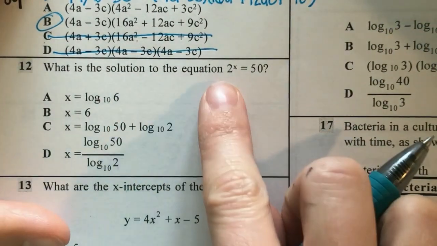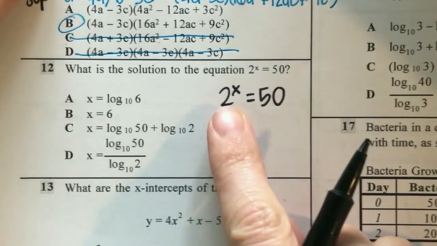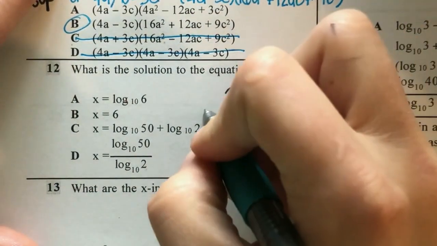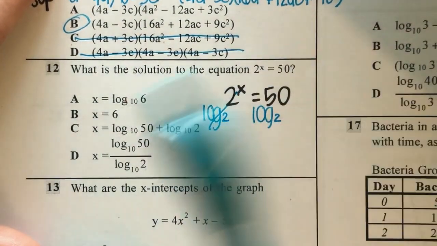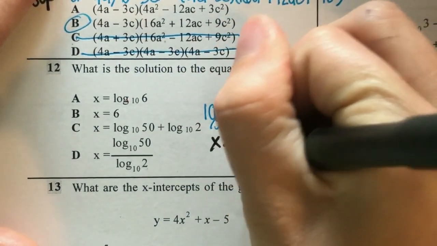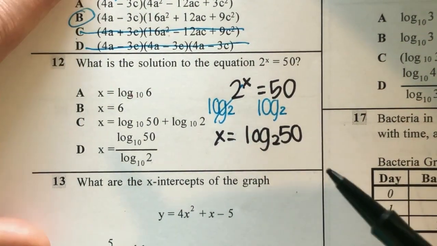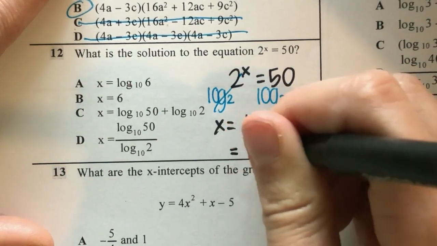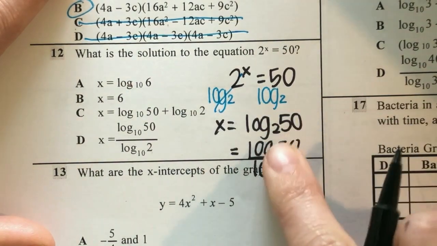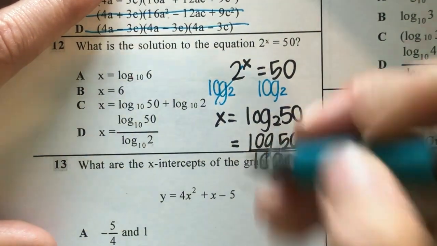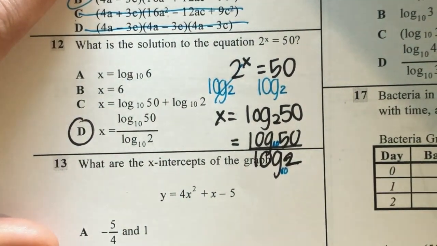We're looking for the solution to this equation. 2 to the x power equals 50. So if I want to get rid of this exponent base 2, I need to do the inverse operation. That's going to be raising both sides using the log base 2. So log base 2 of 2 will cancel out to leave us with x equals log base 2 of 50. So when I have log base 2 of 50, we are going to break that down using our change of base, which is log of 50 divided by log of your base, which we know means log base 10 of 50 and log base 10 of 2. So our answer is D.